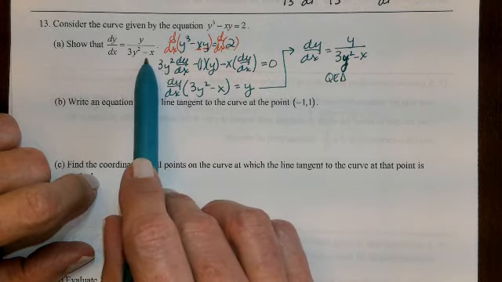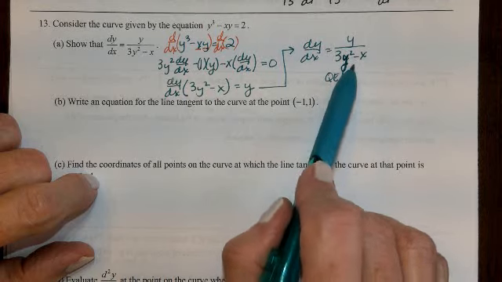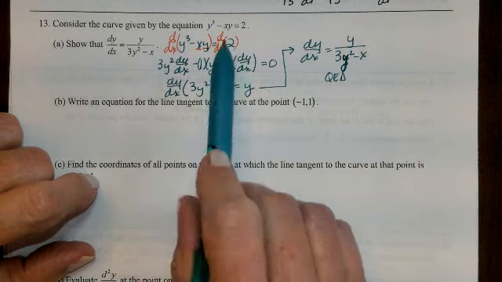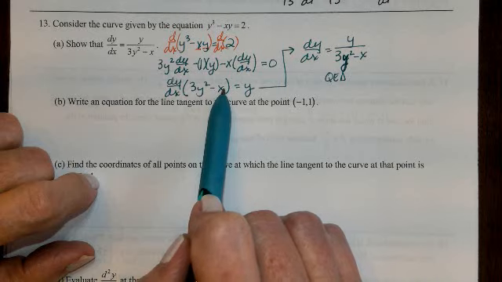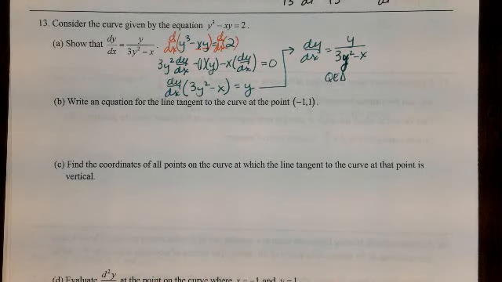Okay? So since they gave you the answer, how many points do you think that answer is going to be worth? Nothing. That's all the process. That's all that's going to count is your process. Okay? So keep that in mind.